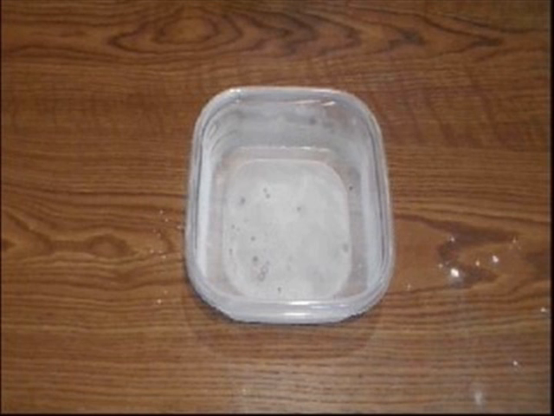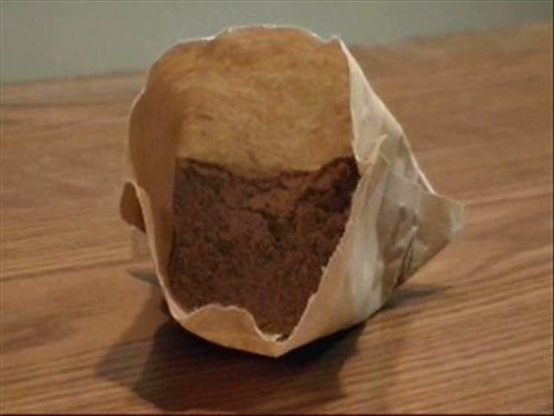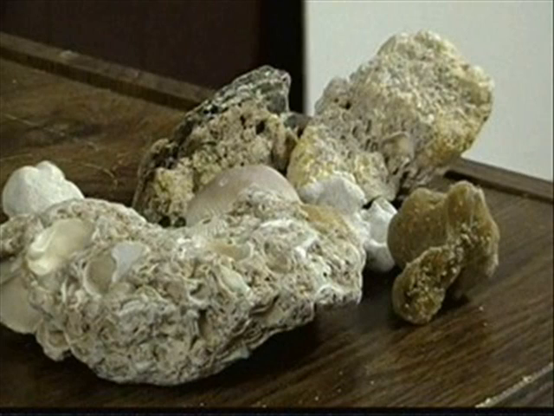You will need a plastic container, some flour, some chocolate pudding mix, and some rocks. Today, I'm going to show you how to make your very own lunar craters right at home. So, the first thing you need is the moon. Kidding! Of course you can't get the moon, but you can get one of these little plastic containers to make your own lunar surface model right at home.